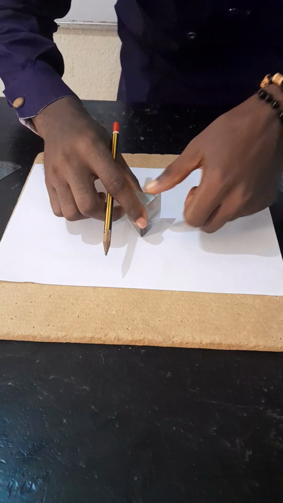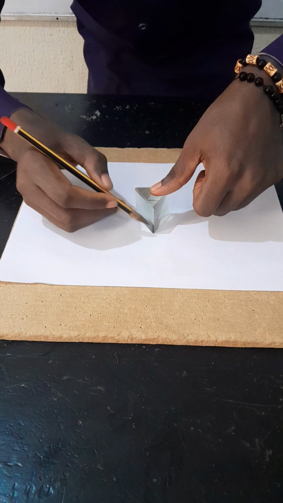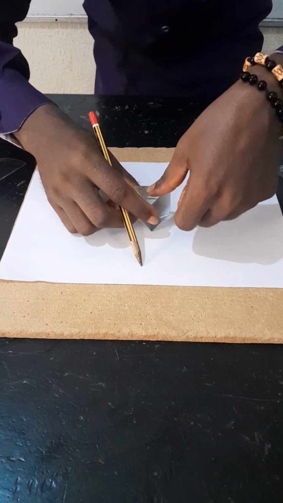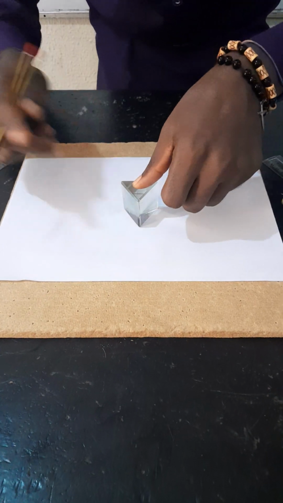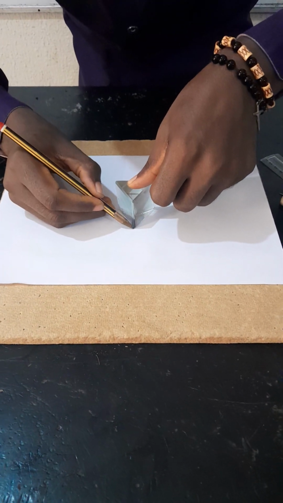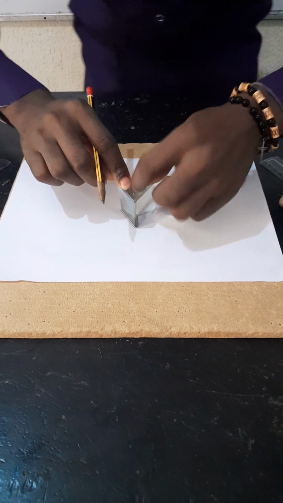That is on the drawing board that the drawing paper is attached to. As you can see, the triangular prism is placed on the center of the drawing paper. So I'm going to trace it. As you can see, I'm tracing it.